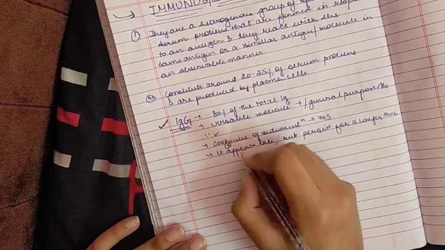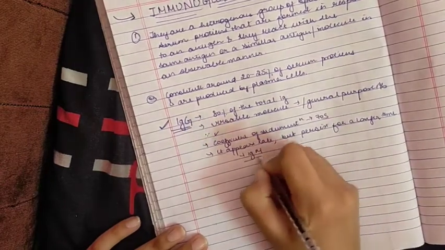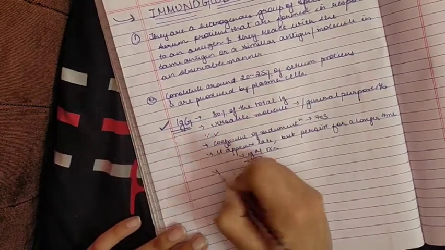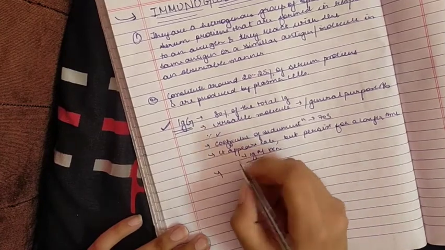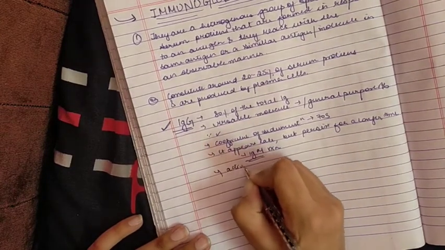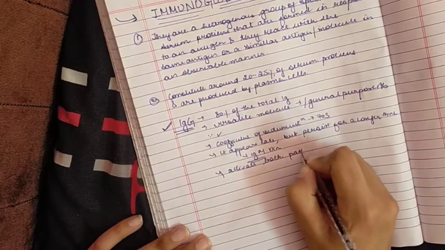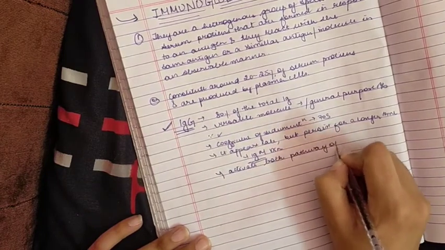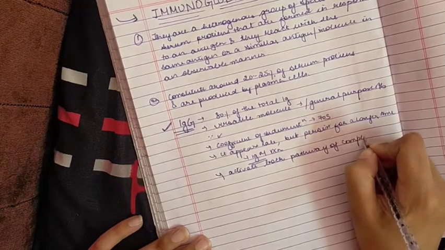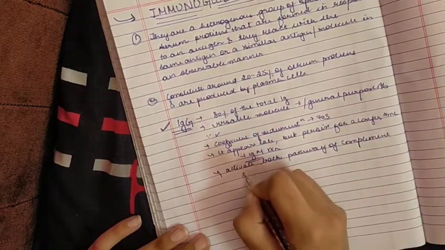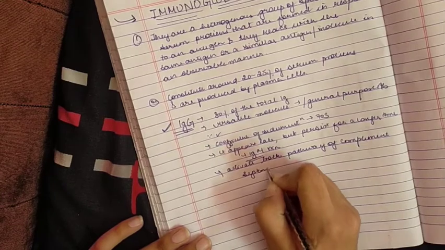It appears mainly after IgM reaction. Then it will activate both the pathways of the complement system. I'll be discussing the complement system also, not in this video but in another.